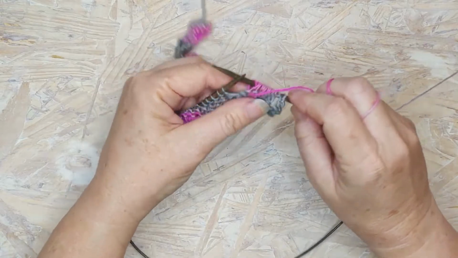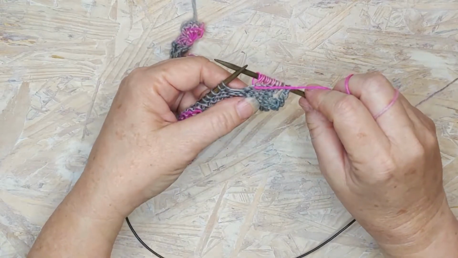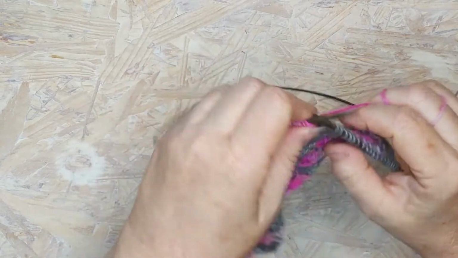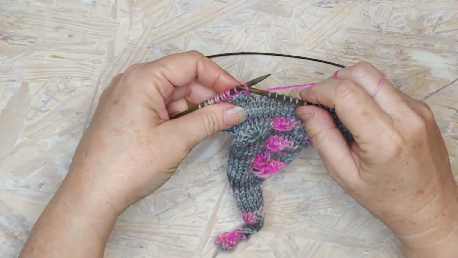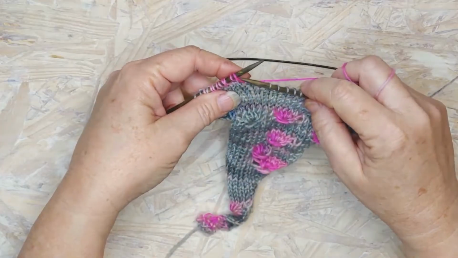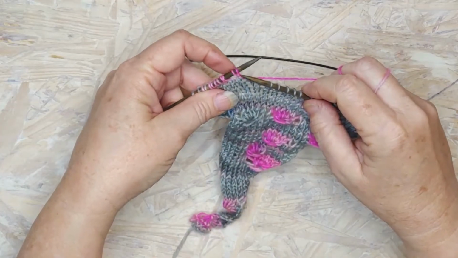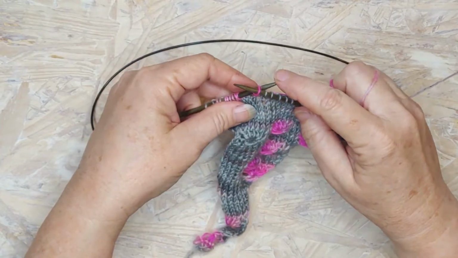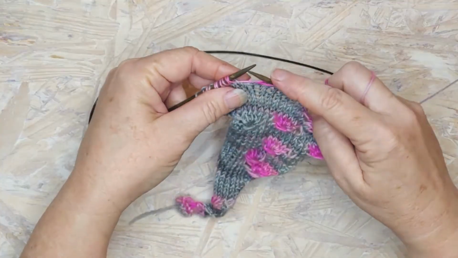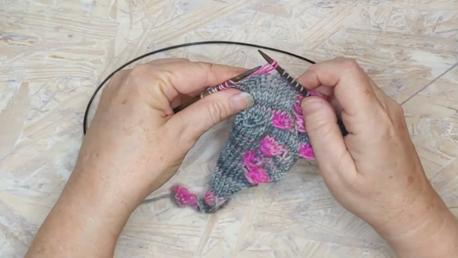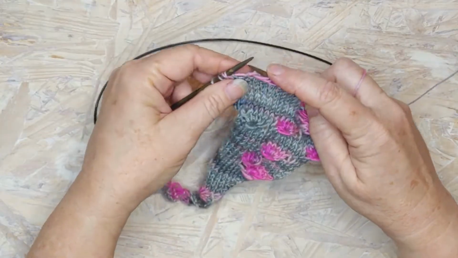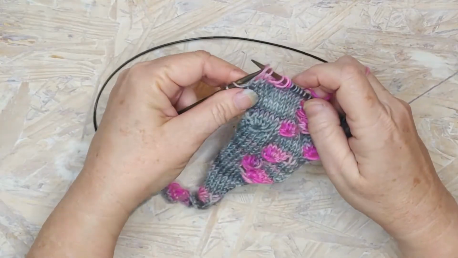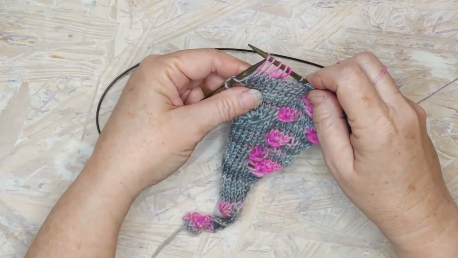Okay, so we've done that 5 times. Now the next thing we need to do, remember, is to turn it back over, and we're going to slip those stitches over to the right hand side. And the whole reason we're slipping them over again is to get rid of that extra wrap and make our elongated stitches. So that's 1, 2, 3, 4, 5. Now we're ready to make our cluster stitches.